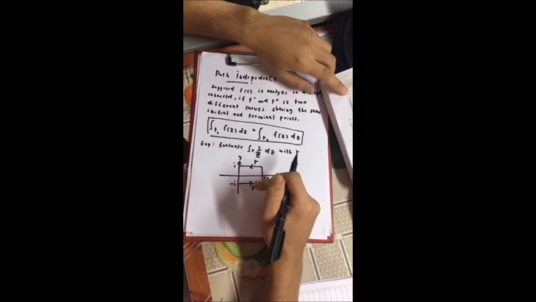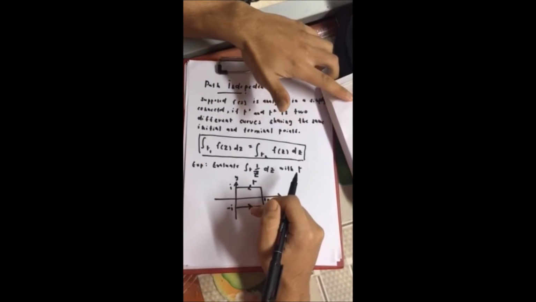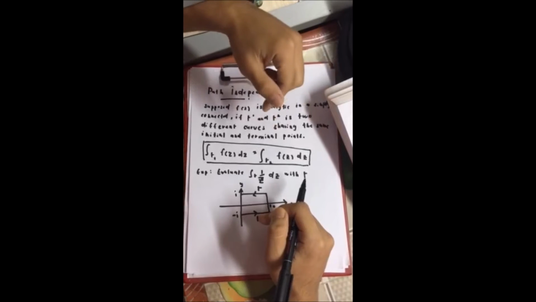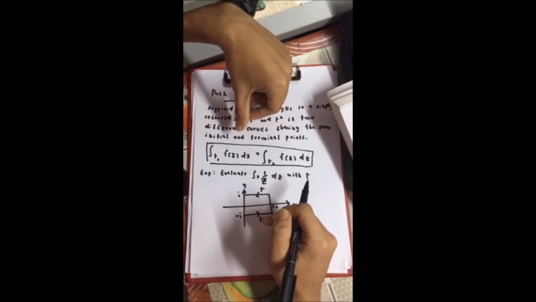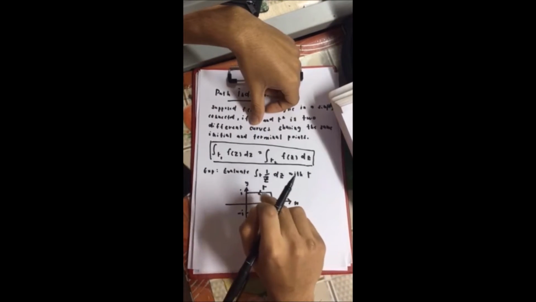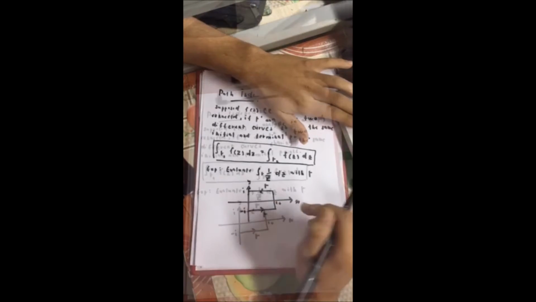What I said just now, R1 and R2 share the same initial and terminal point. Okay.